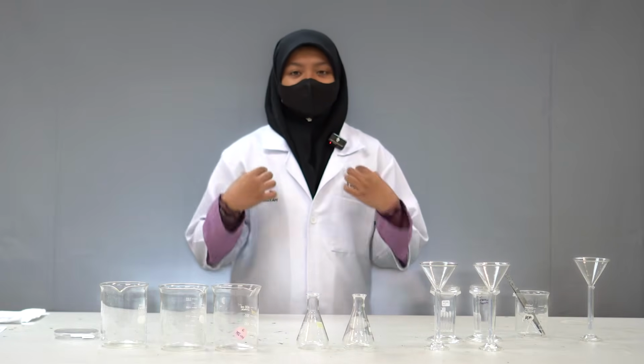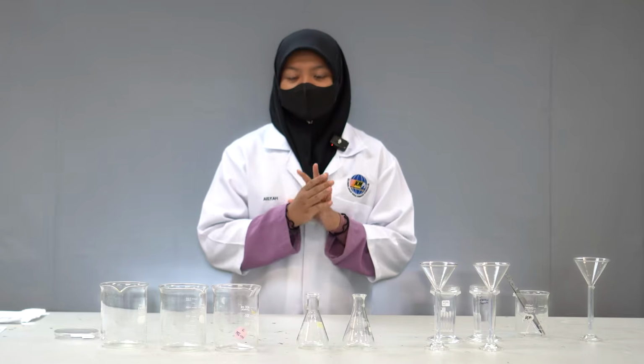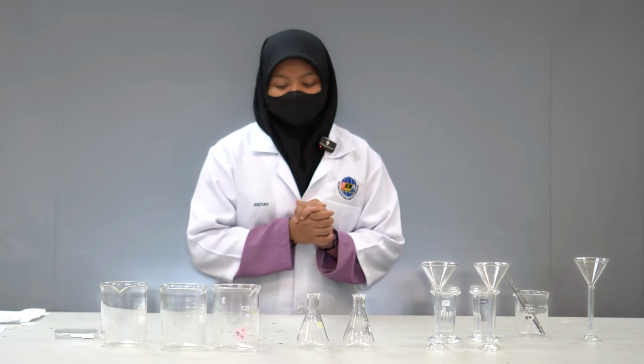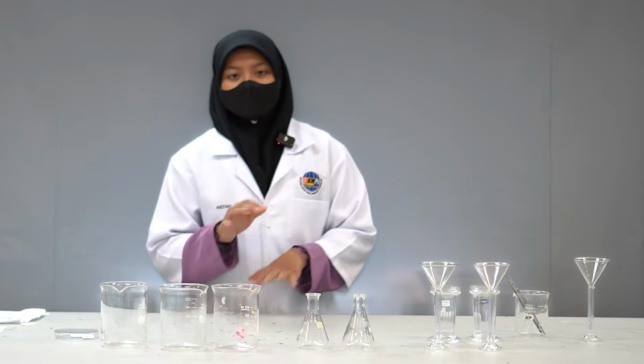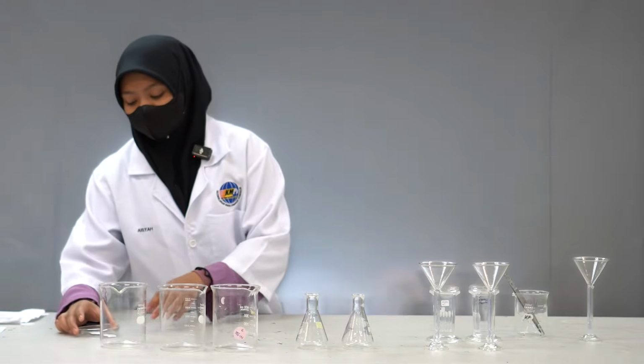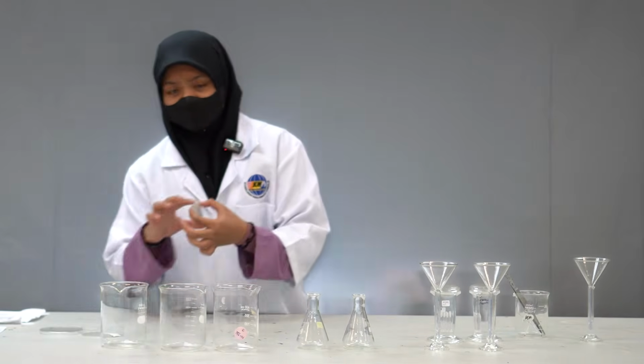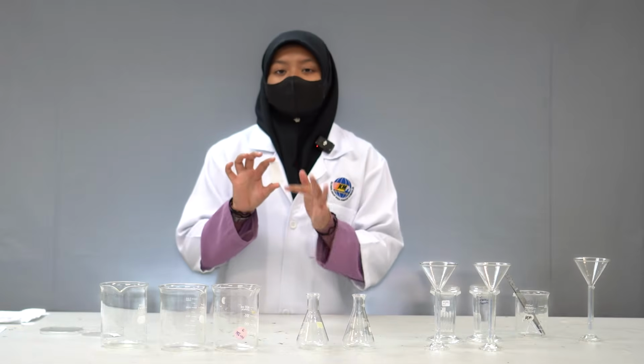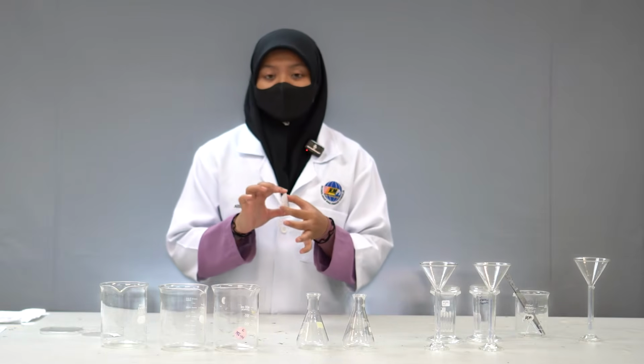Assuming that I have followed all the procedure, just wearing lab coat and also wearing gloves. Before I start, basically, as we know, TLC is a thin layer that's coated by silica gel.